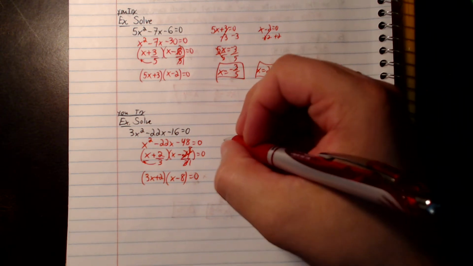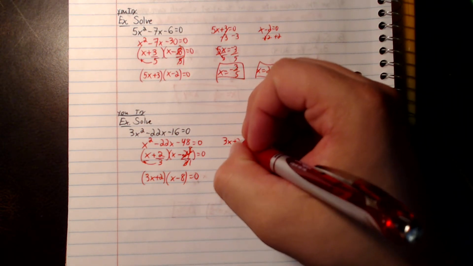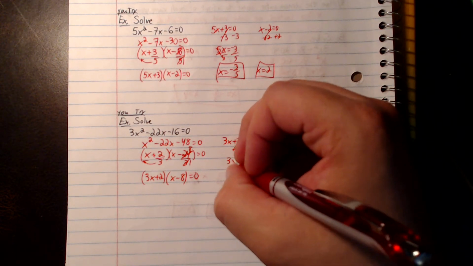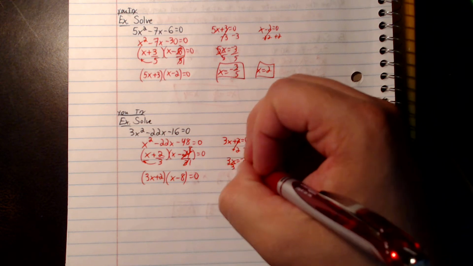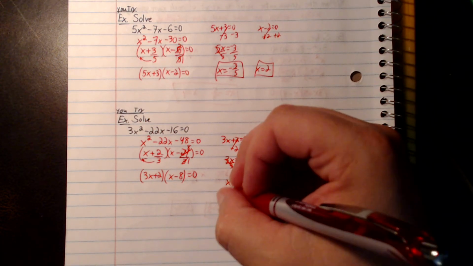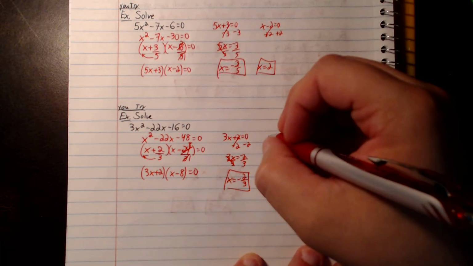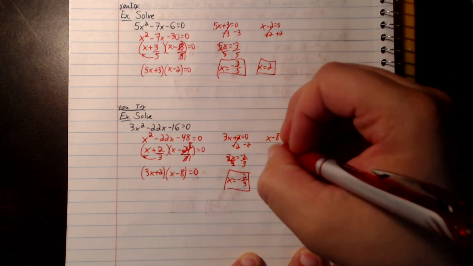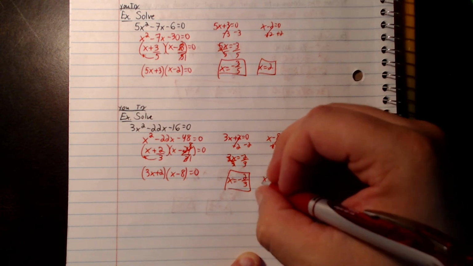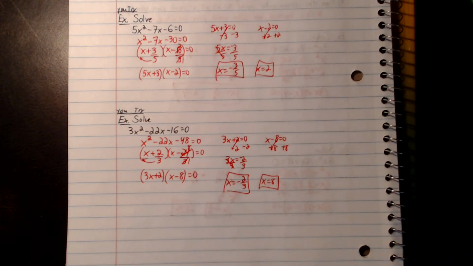And the final part of this problem, 3x plus 2 equals 0. Subtract 2 from both sides. Divide by 3. We get -2/3 for our first solution. And x minus 8 equals 0. We'll add 8 to both sides to get 8 for our second solution.